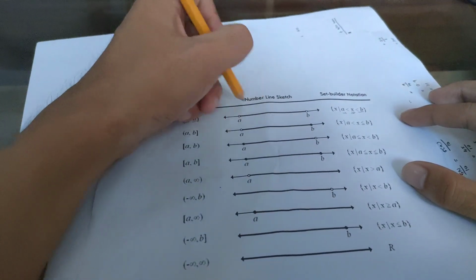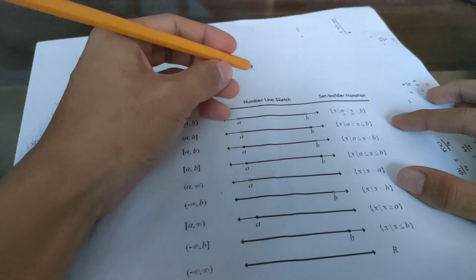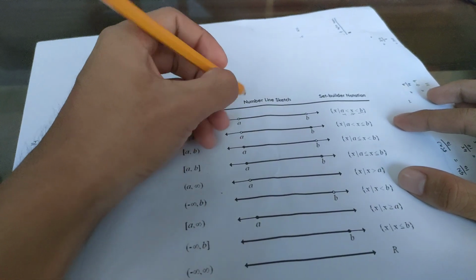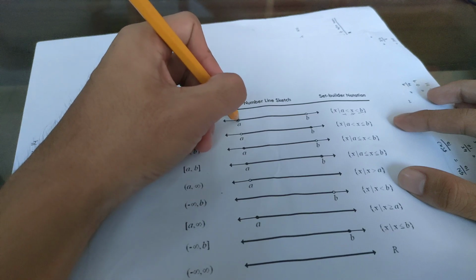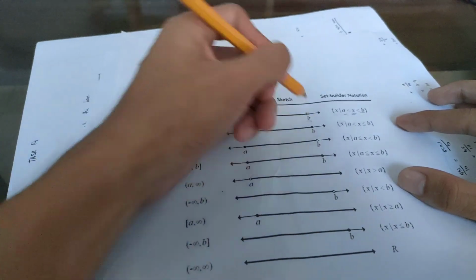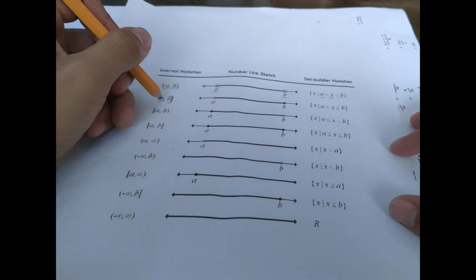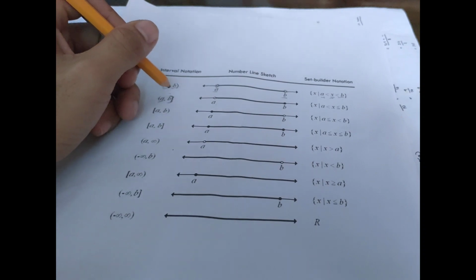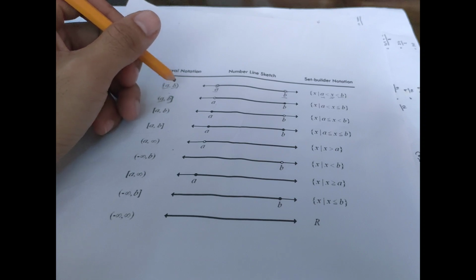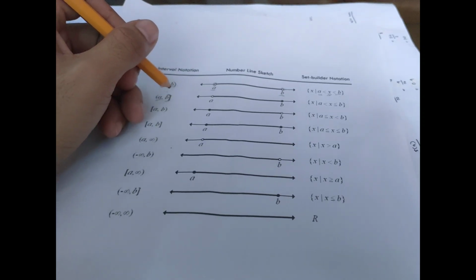Okay, so see here for our number line sketch. As you can see, the endpoints are open, not shaded. This means that a and b are not included in our boundaries. Now let us proceed to our second notation. This is also called the combination. It is composed of an open and a closed interval, on either side.